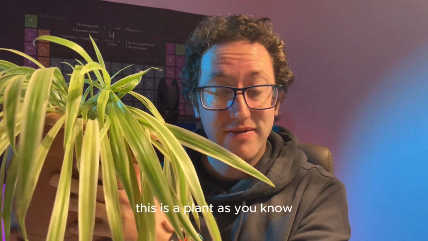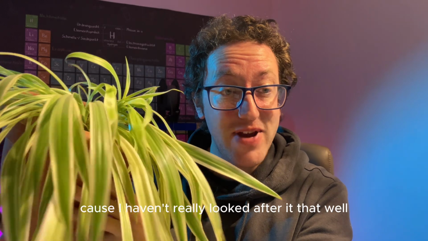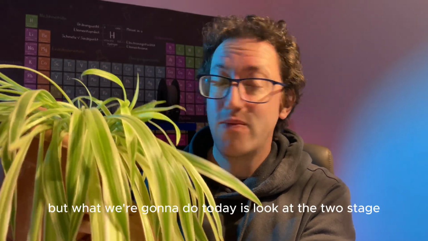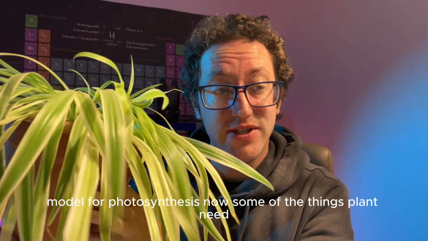This is a plant, as you know. Now, this plant isn't particularly healthy because I haven't really looked after it that well. But what we're going to do today is look at the two-stage model for photosynthesis.